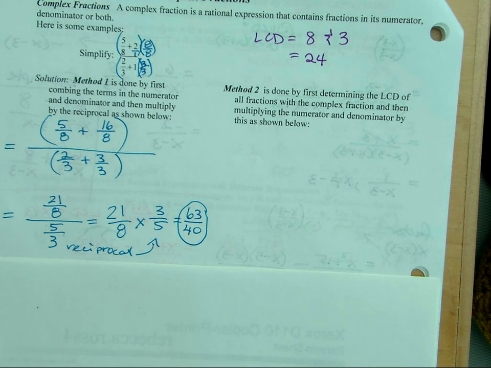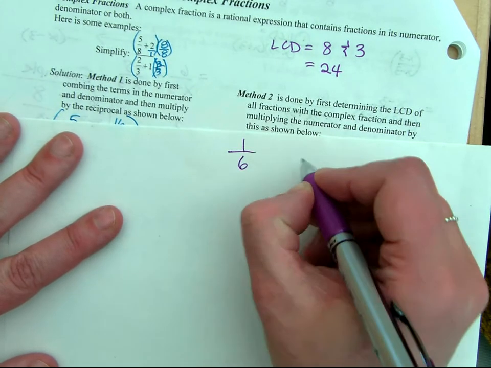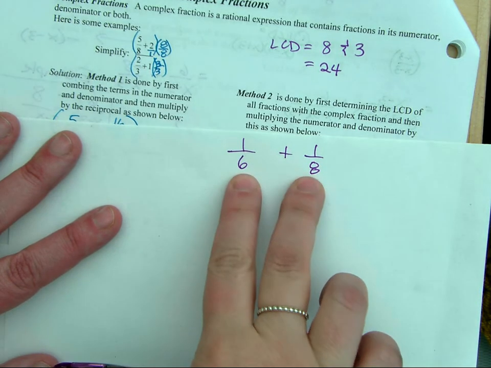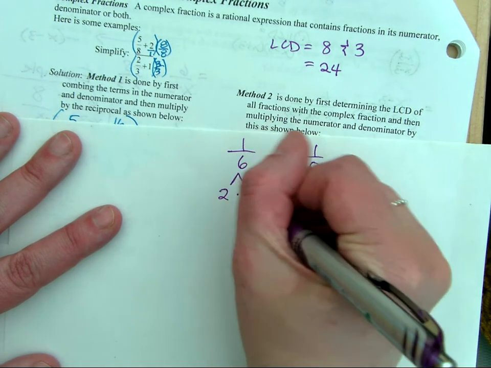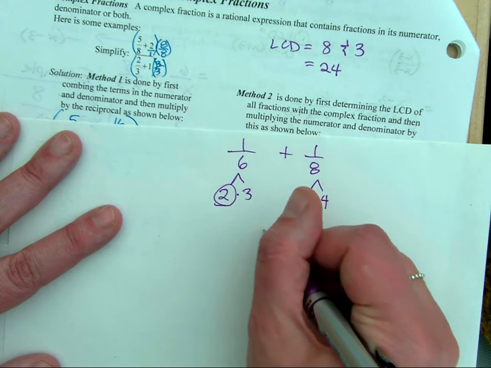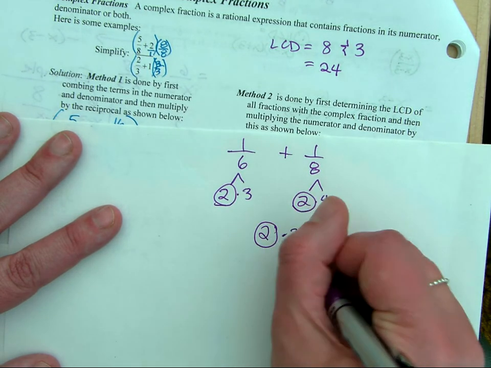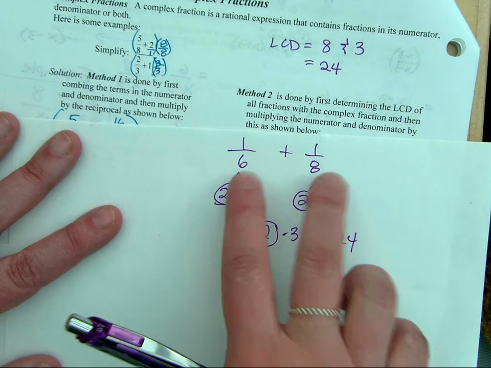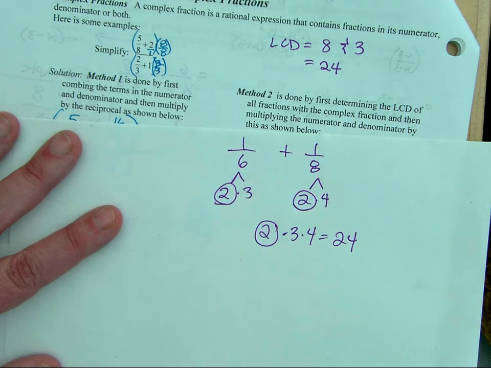For example, if you had the fractions 1/6 and 1/8, what would be the lowest common denominator between 6 and 8? It'd be 24. The reason is that they're both divisible by 2. So 6 is 2 times 3 and 8 is 2 times 4. They have that common 2, so you only need to use the 2 once, and the 3 times the 4, to get 24. You're looking for the smallest number that both numbers go into. If you multiplied 6 times 8, you would have gotten 48, and that would work as a common denominator. It's just not the smallest one.